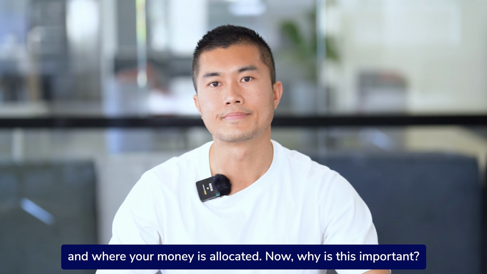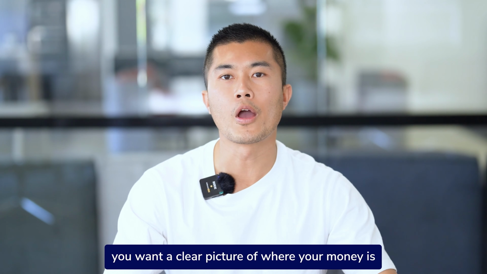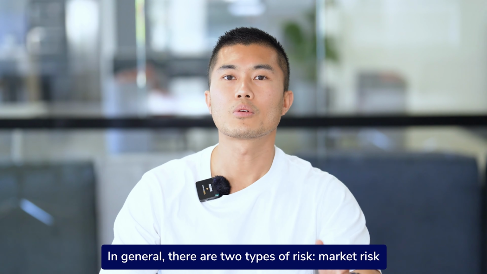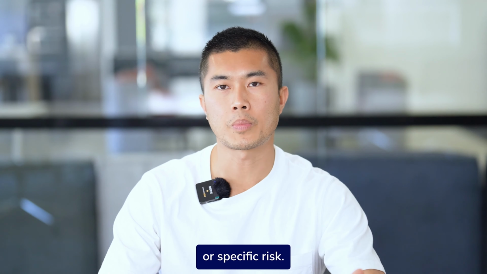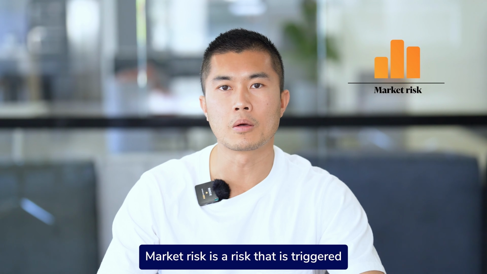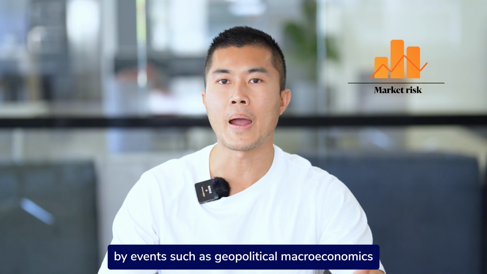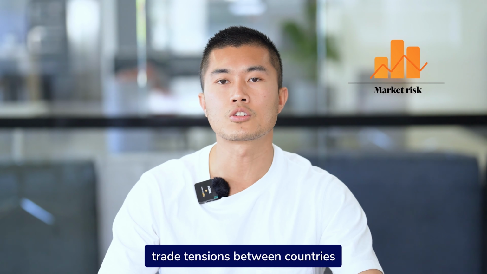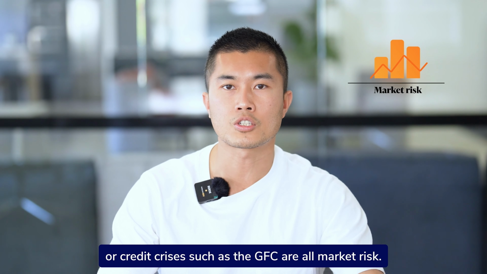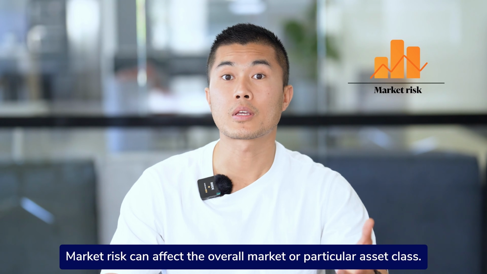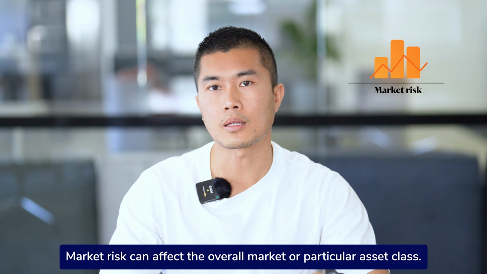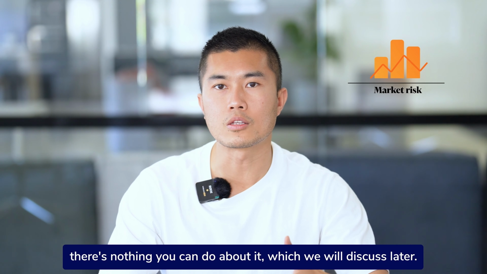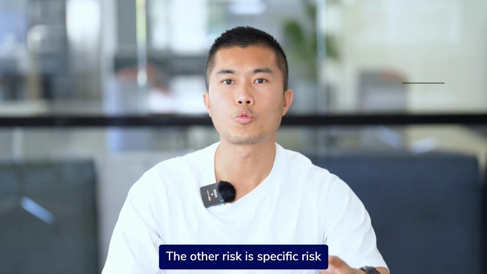Now, why is this important? Put it simply, the reason you want a clear picture of where your money is so that you can better manage your risk. Investing is all about managing risk. In general, there are two types of risk: market risk or specific risk. Market risk is a risk that is triggered by events such as geopolitical, macroeconomics, or financial factors. For example, changes in interest rate, trade tensions between countries, or credit crises such as the GFC are all market risks. Market risk can affect the overall market or a particular asset class, and generally you have little to no control over it. However, that is not to say that there's nothing you can do about it, which we'll discuss later.